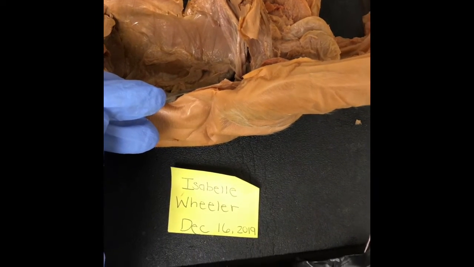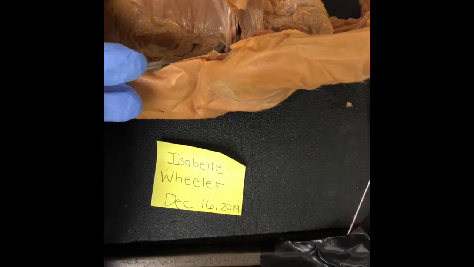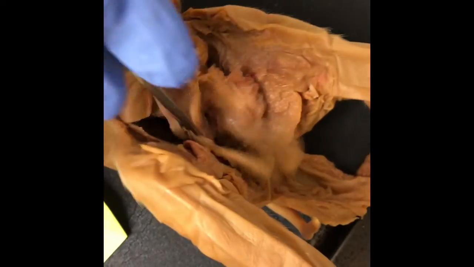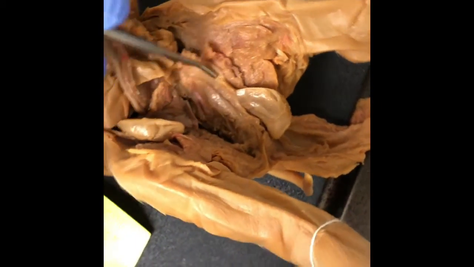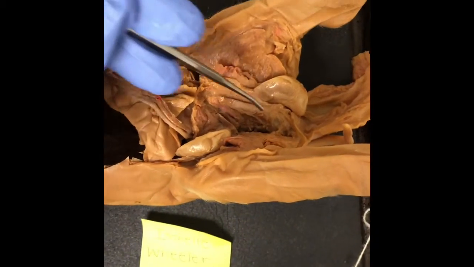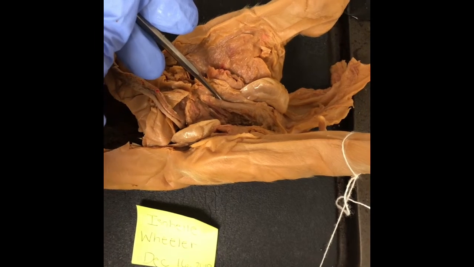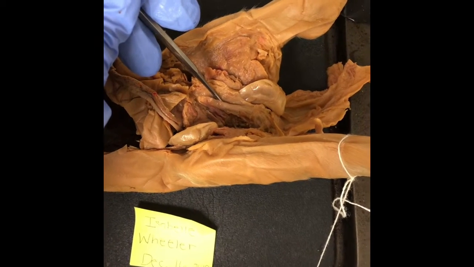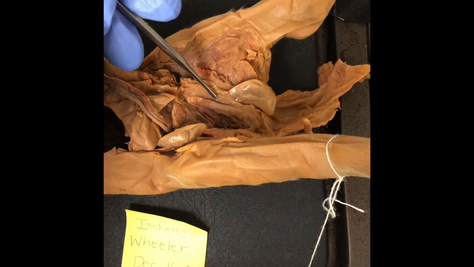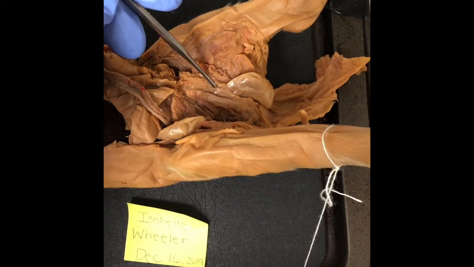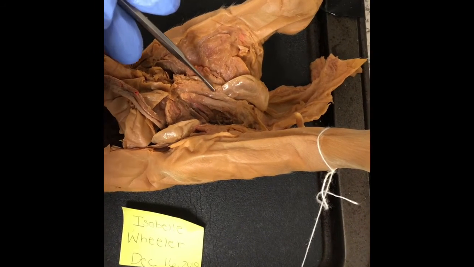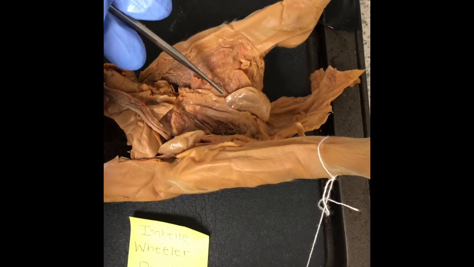Next we have the spermatic cord, which is going to be located right there. So the spermatic cord is a cord-like structure in males formed by the vas deferens and surrounding tissue that runs from the deep inguinal ring down to each testicle.